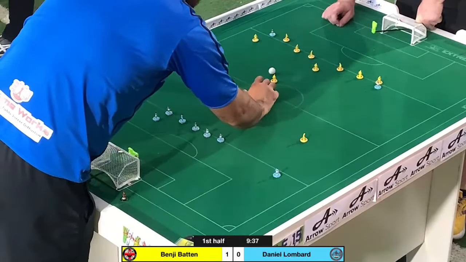So Daniele is going to check to see whether that player's offside. I don't think he is. That one at the top left-hand corner. Oh, here we go. Long turn. He's going to take a long shot here.